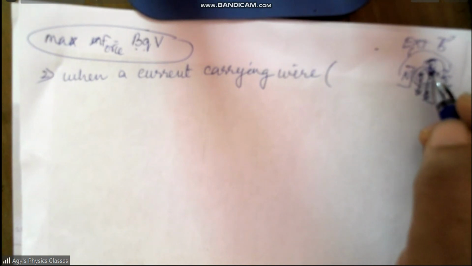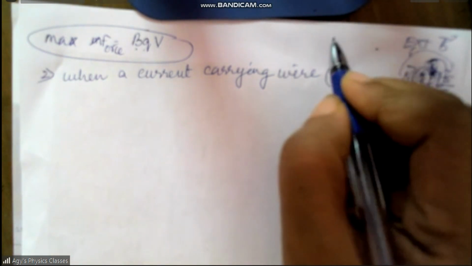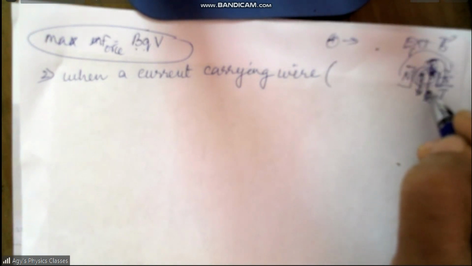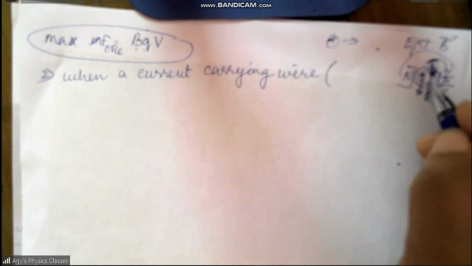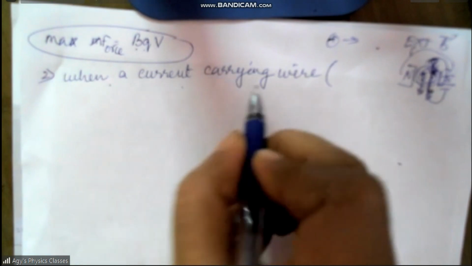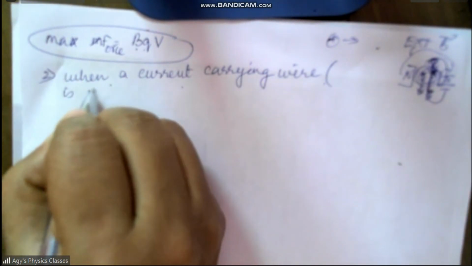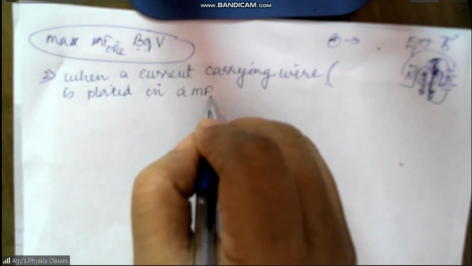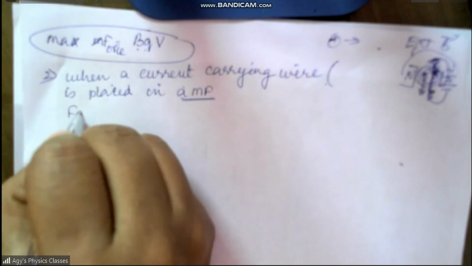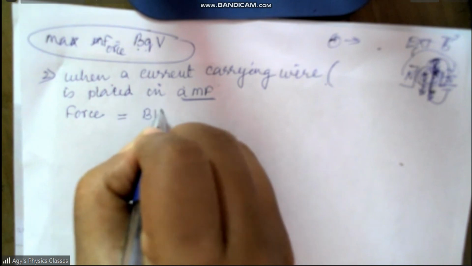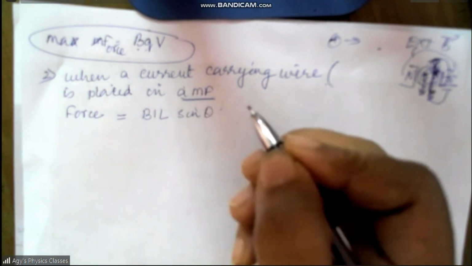Exactly. Now, if it is through a wire, earlier you had the charges separately. Now you are placing the charges inside a wire and making the charges move at a constant speed. In that case, when a current carrying wire is placed in a magnetic field, then the force on a current carrying conductor is equal to BIL sine theta.